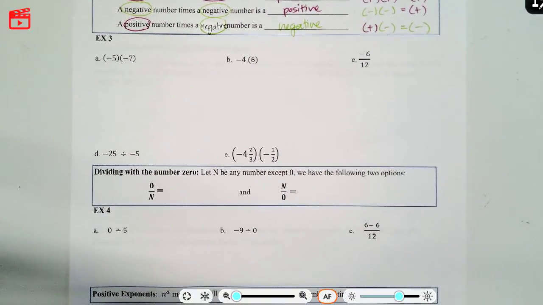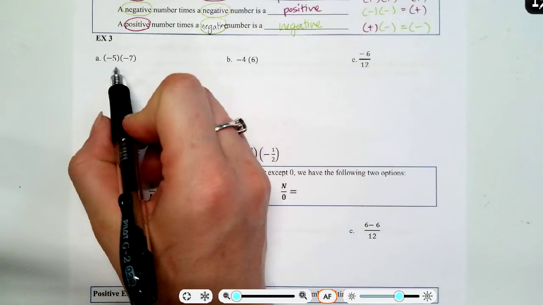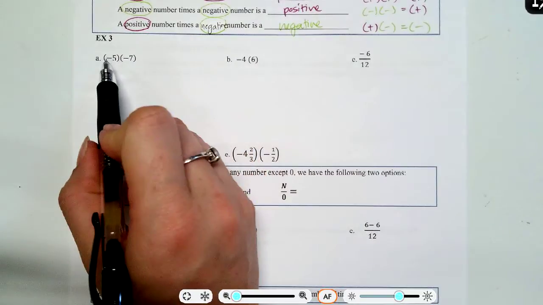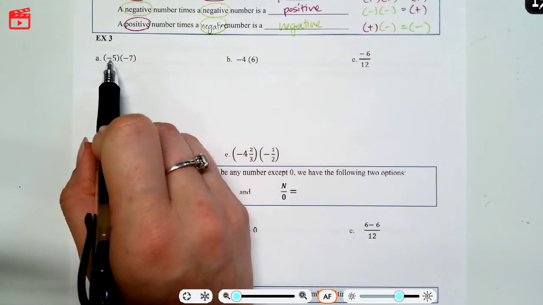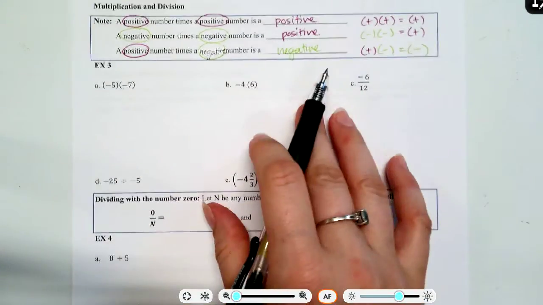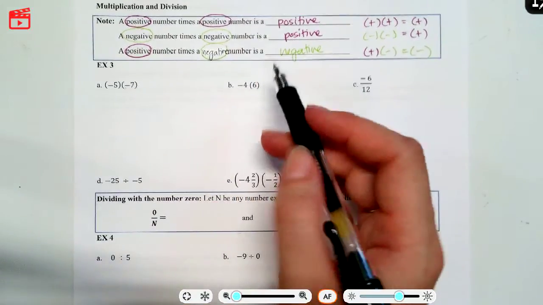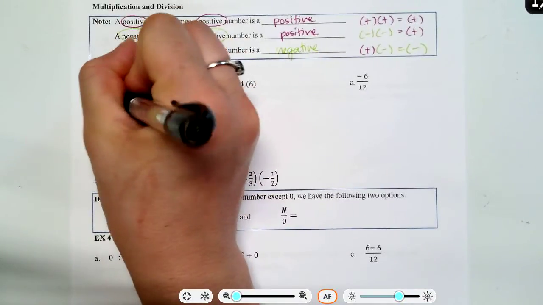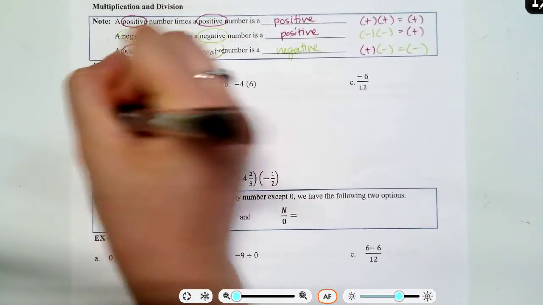So for example 3. Well, what I like to do is let's just go ahead and focus on the sign. We have a negative times a negative, which we know is going to be a positive. So that's just going to be 5 times 7. Well, what's 5 times 7? That's 35.